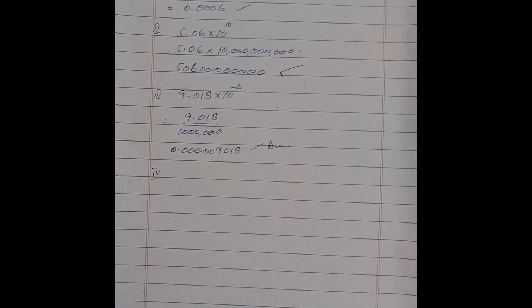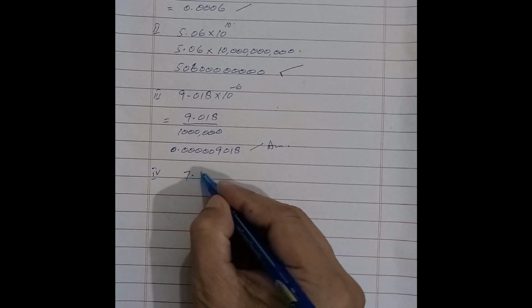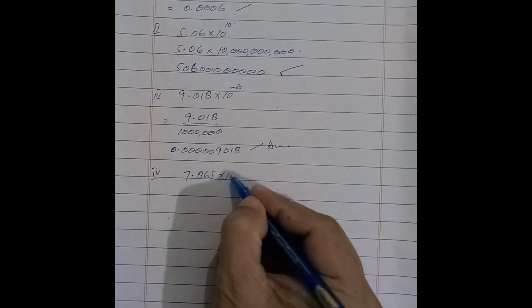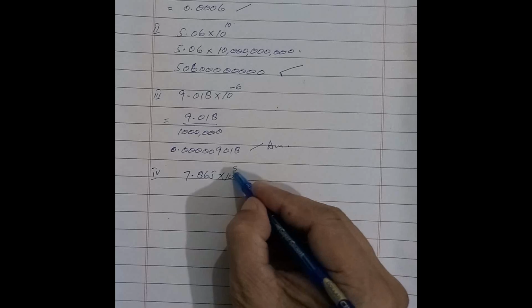And the fourth is 7.865 multiplied by 10's power 8.